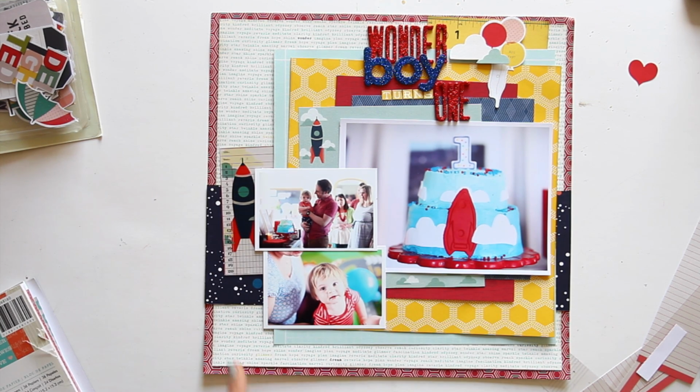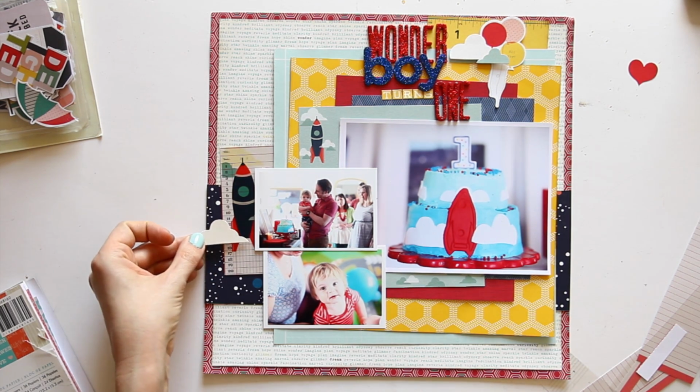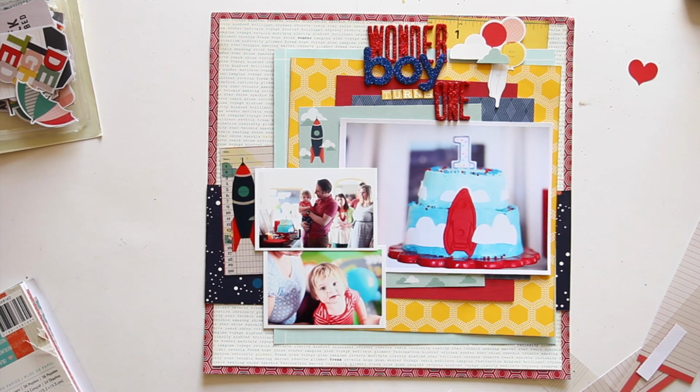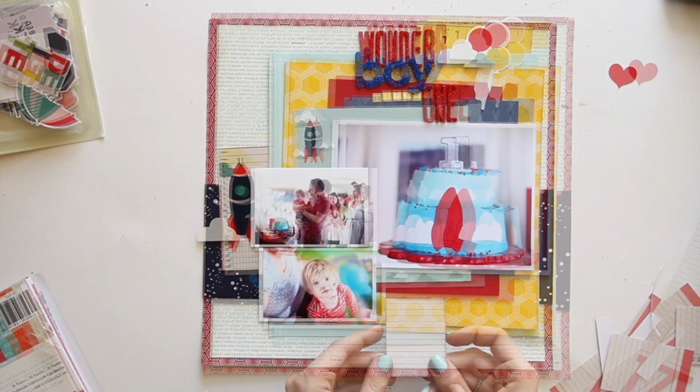Okay, I think I need cloud over here to bring this together maybe. Yeah. And then I need to sort out this area of the page that has a lot it needs to hold now. It needs the journaling, and it needs a little bit of embellishment to make all of the rest of it fit together.